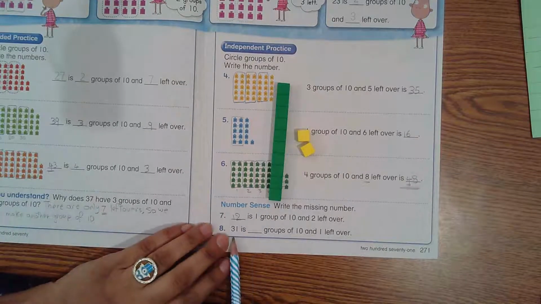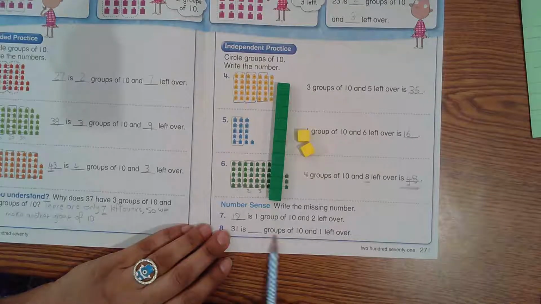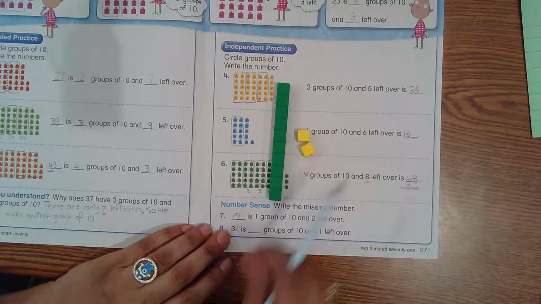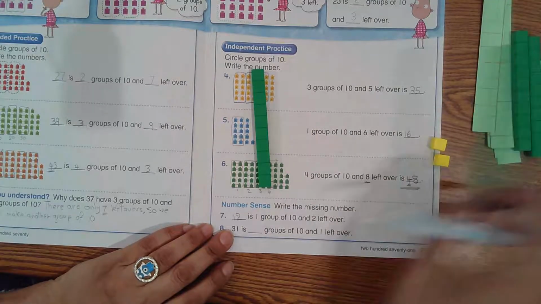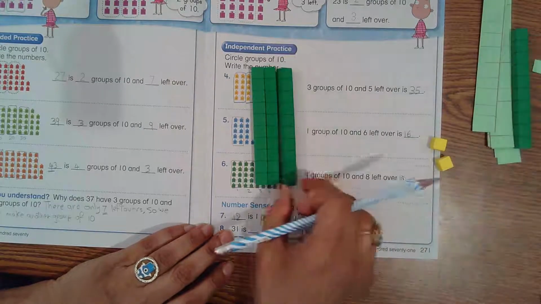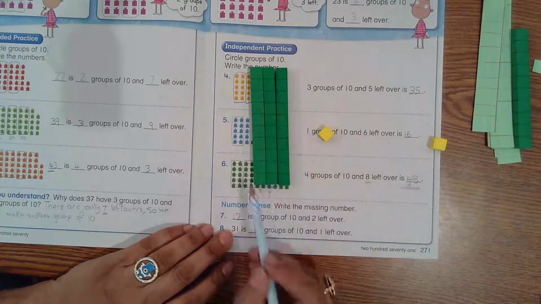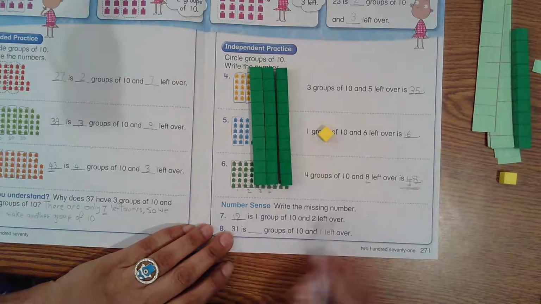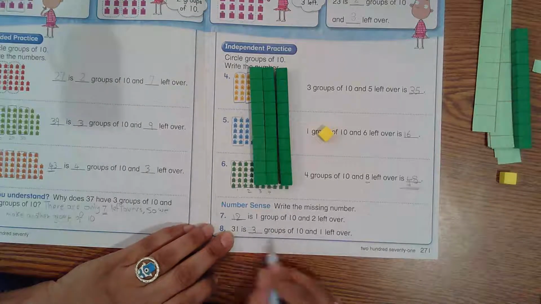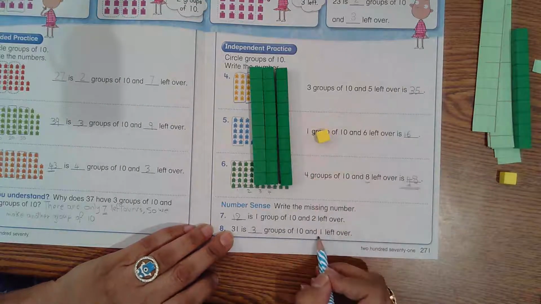Awesome. 31 is how many groups of 10 and 1 leftover? 31. So 10, 20, 30, and 1. So 3 tens and 1 leftover. So how many groups of 10s? How many? 3 groups of 10 and 1 leftover.